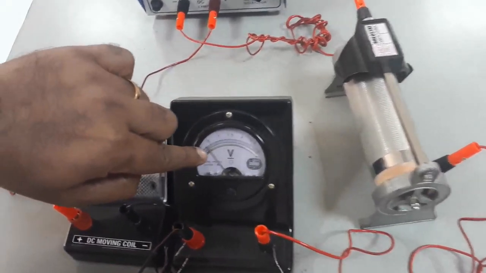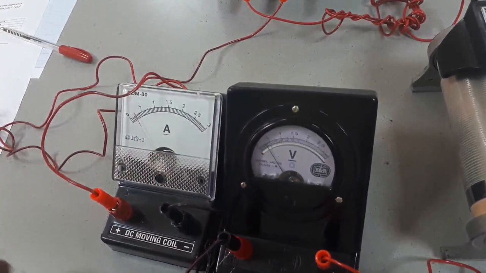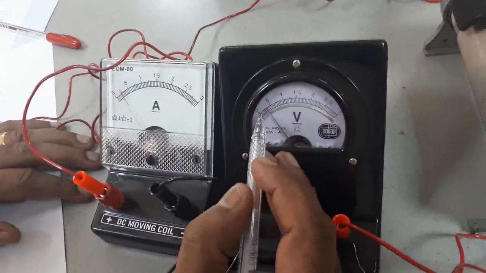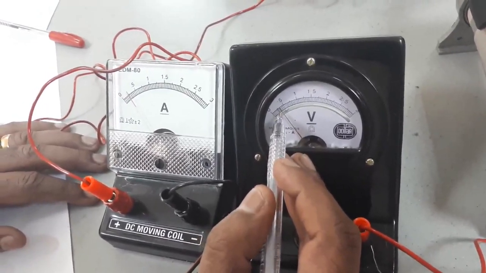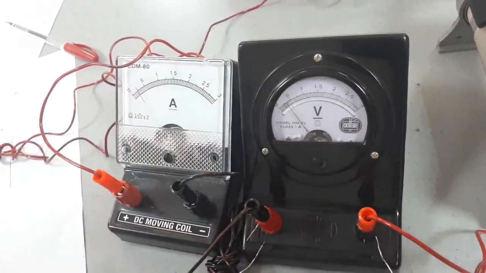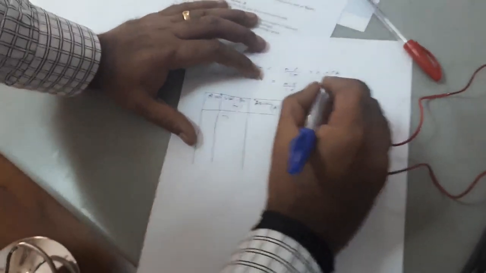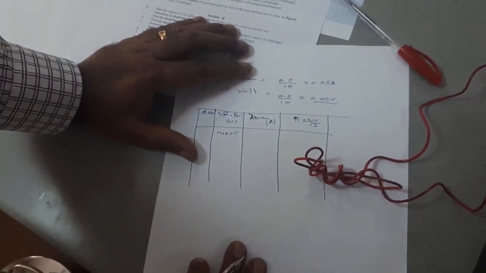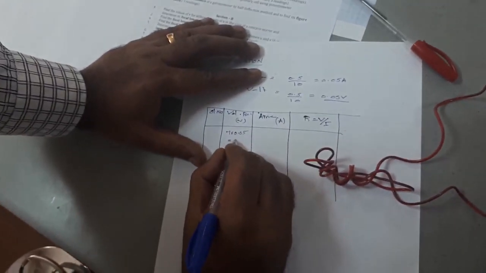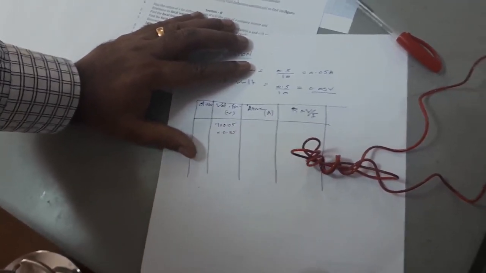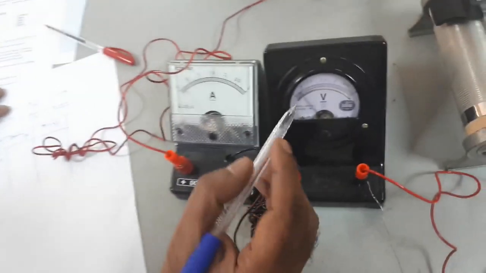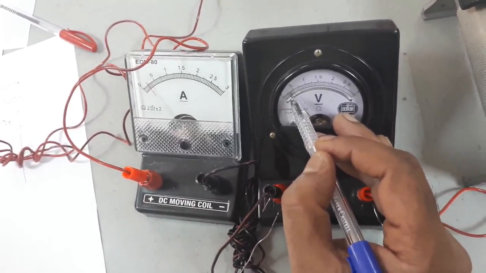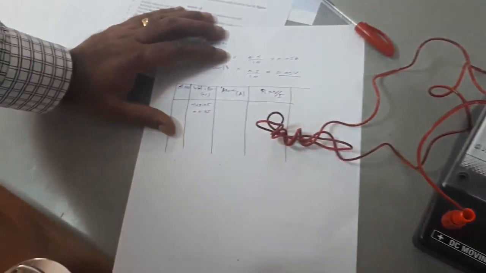You can see the first reading, you can count the lines from 0, 1, 2, 3, 4, 5, 6, 7. So it is on the 7th line. So it is 7 into 0.05. So the voltmeter reading is 0.35 volt, or you can write directly. That big line is 0.25, 0.3, 0.35, or you can write like this.